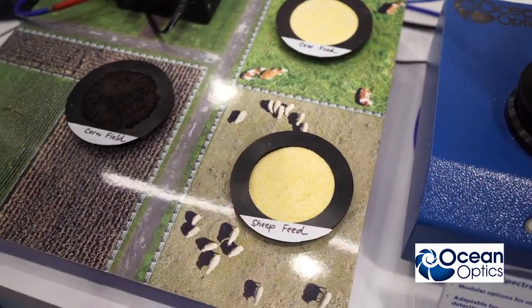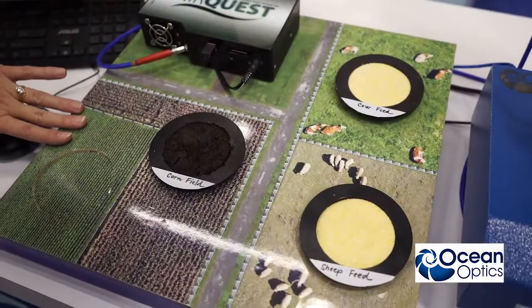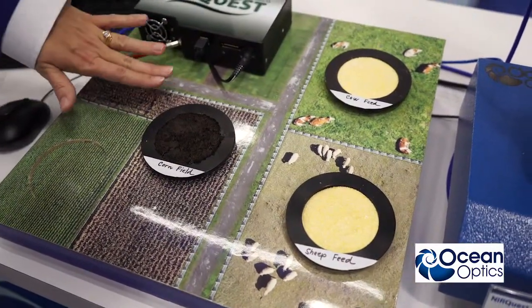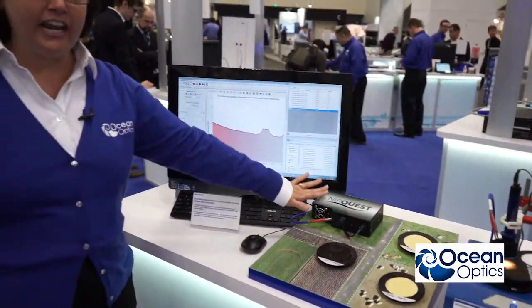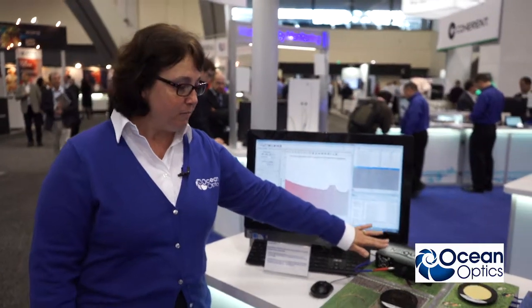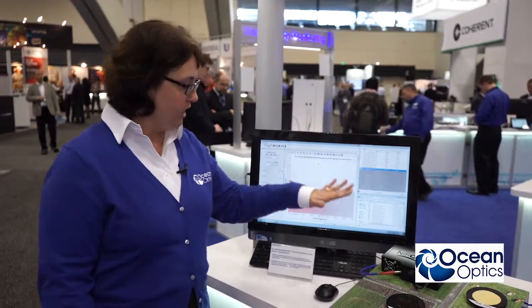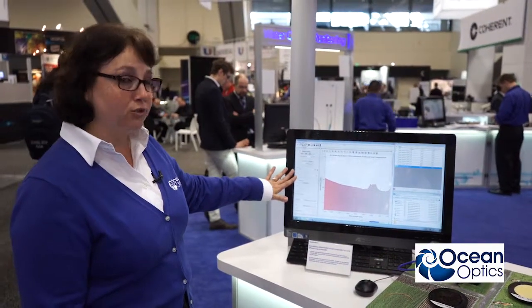So in our farm setup, you can see that we have a couple of different fields. We have a soybean field and a corn field. We have some fields that have cows and sheep in them. And we're using our NIR spectrometer, the NearQuest, to make quantitative measurements of the composition of these samples. You can see in our software, we're currently measuring the soil from our soybean field. So again, this is a measurement that you could do on a farm, or you could even potentially do the same type of measurement at a mining site or a drilling situation. So this is just one example of how you could do these types of measurements.